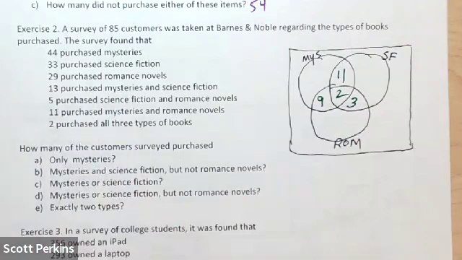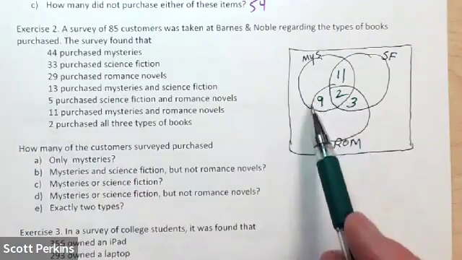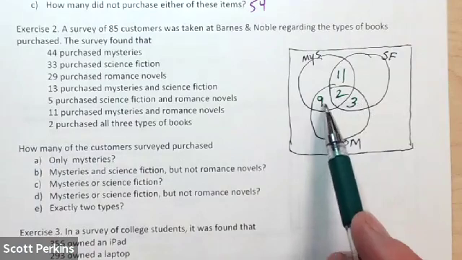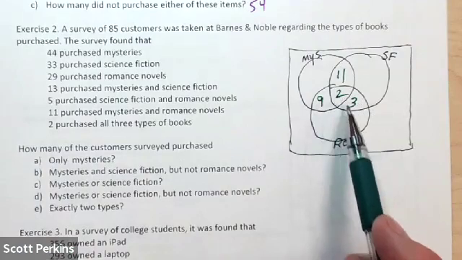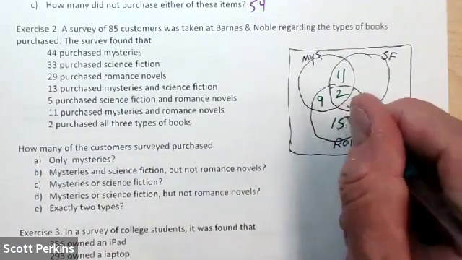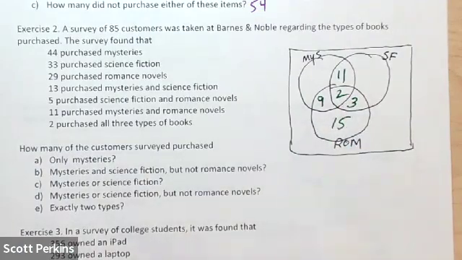29 purchased romance novels. So I need 29 people total in this one. So I've got 9 and 2 is 11. Plus 3, that is 14. And so I need 15 more to make 29. We doing okay?